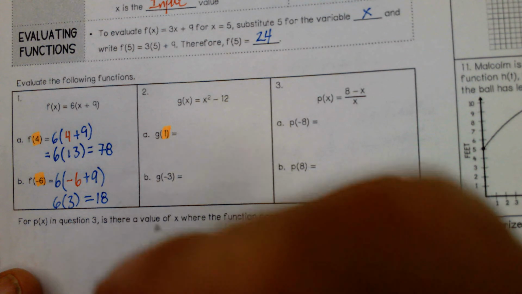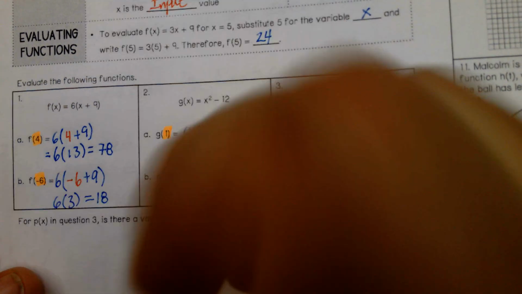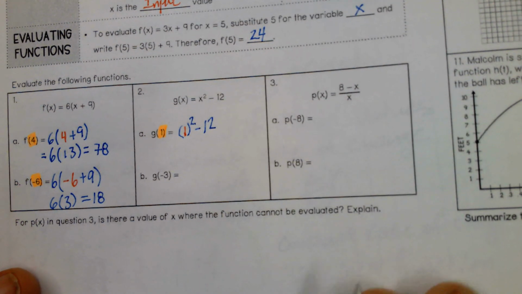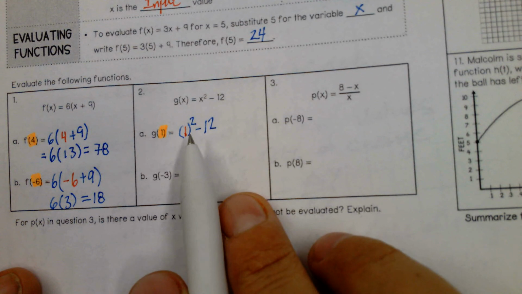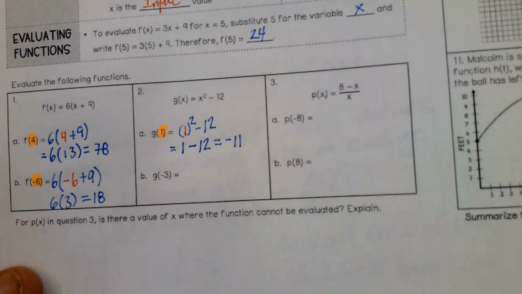What we'll do is replace x with 1, and then square it, and then take away 12. So I'm replacing x with 1. So 1 squared is 1. And then take away 12. -11.